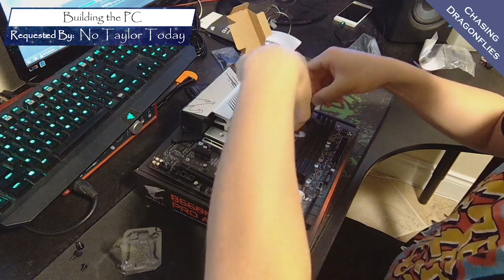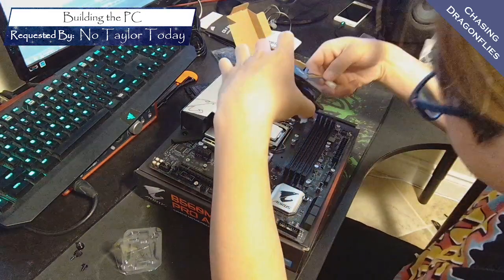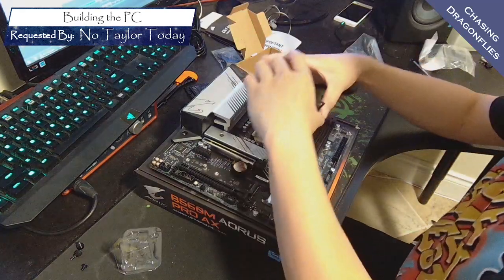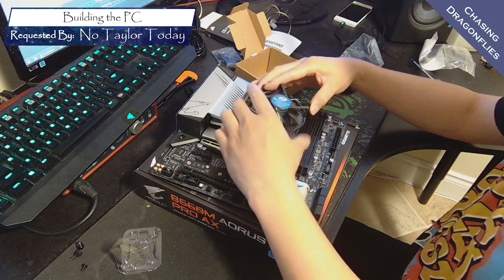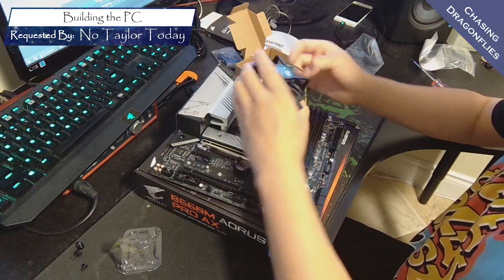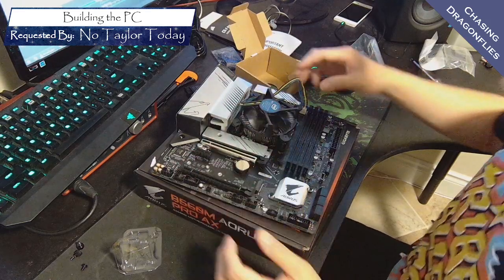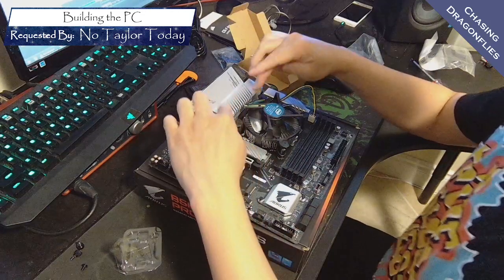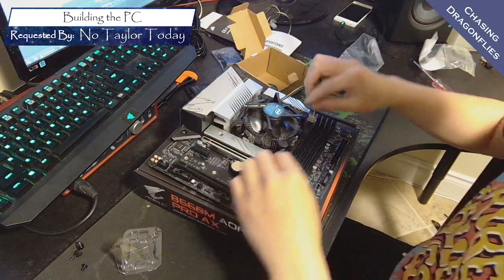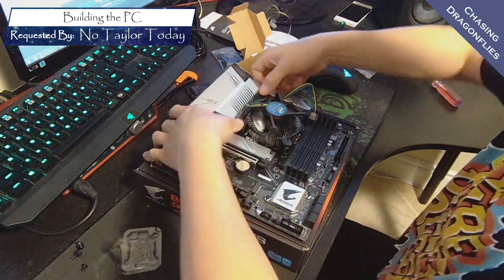Is this backwards? Nope, that's perfectly fine. That might be a bit short. Okay, I'll do it this way then. Ah, perfect. I was a bit concerned that this would mess with the fit of my cooler, but it's all good.